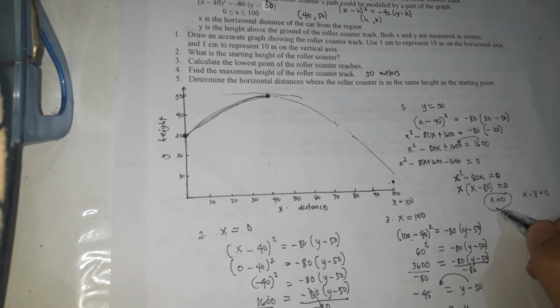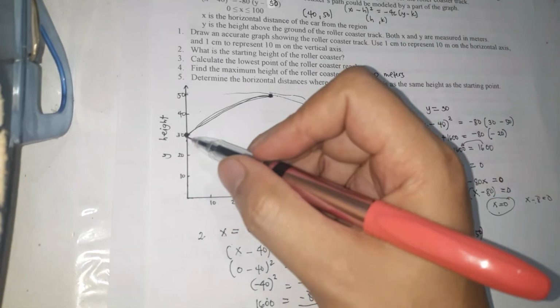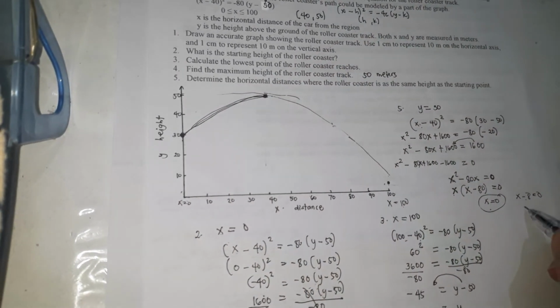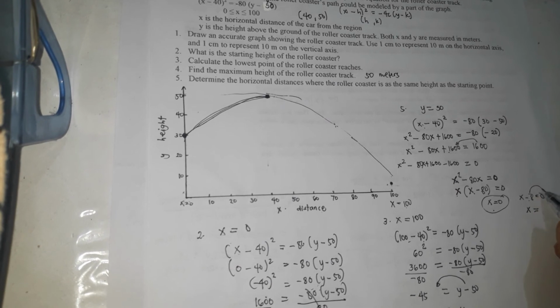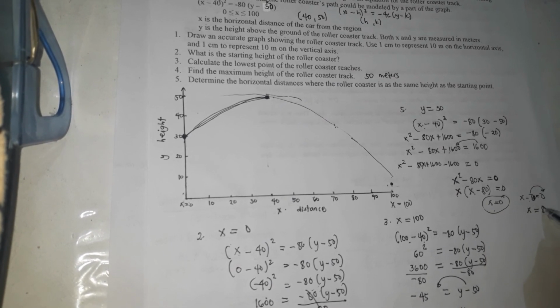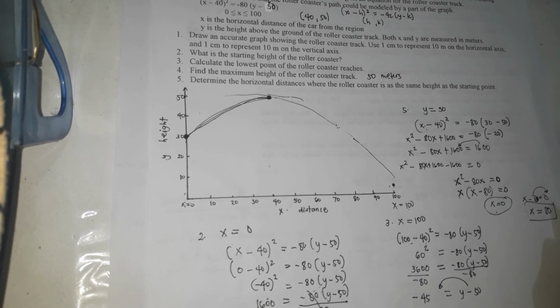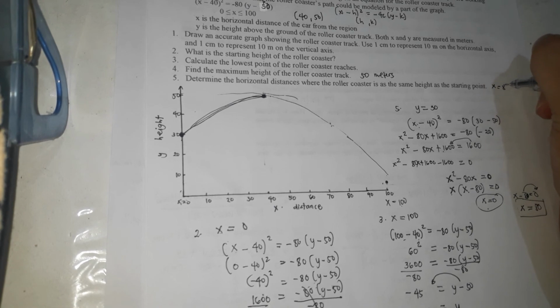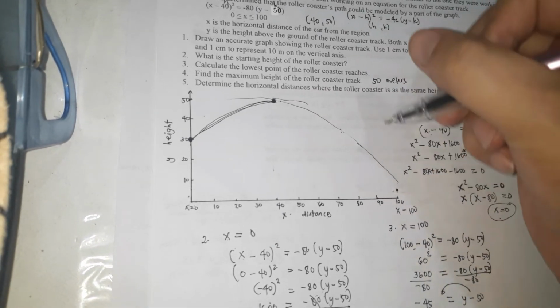So, dito, first is x equals to 0. So, tama siya kasi kapag x is equal to 0, height is 30. The last one is x is equal to, transpose mo yan siya, 80. So, x is equal to positive 80. Ibig sabihin, the distance is 80. Ibig sabihin, kung 80 siya, 30 rin.